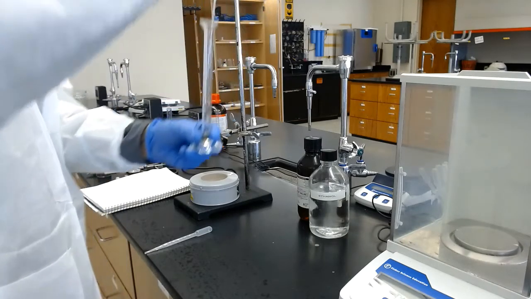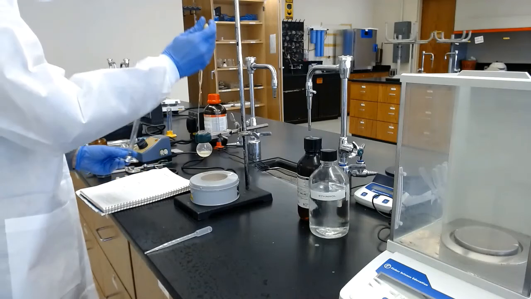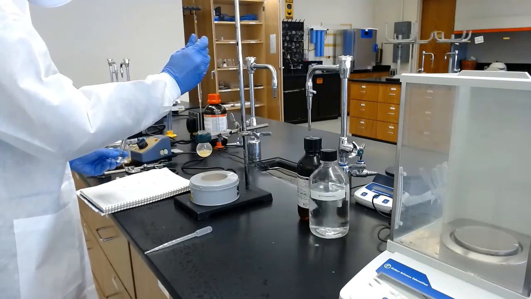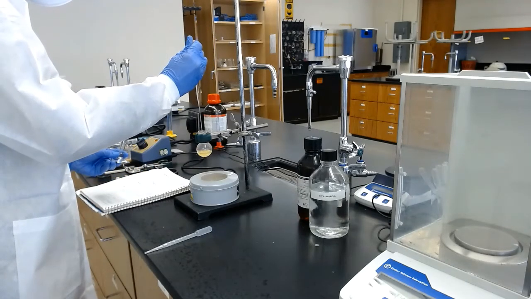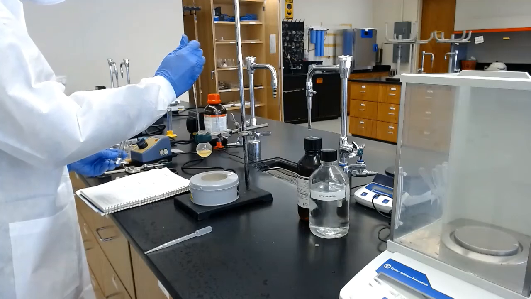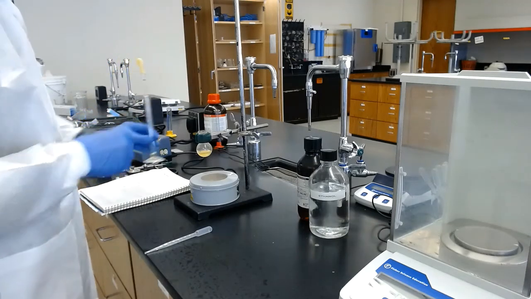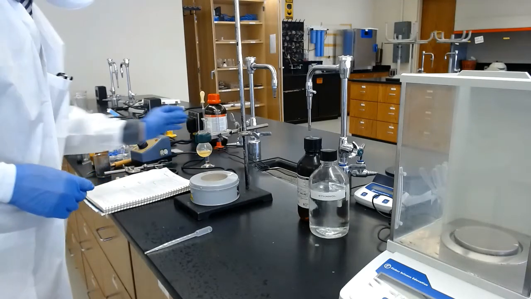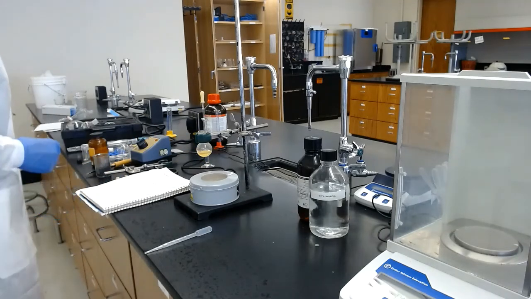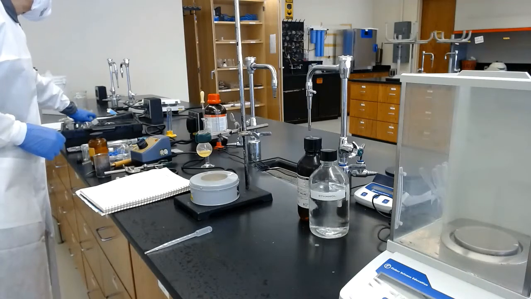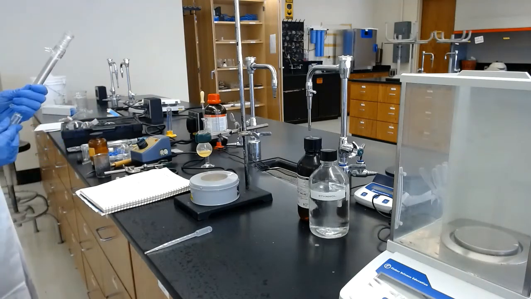So I have exactly 1 ml in here. And add it to the chalcone dissolved in ethanol. Okay, so we are now ready to do our reflux.